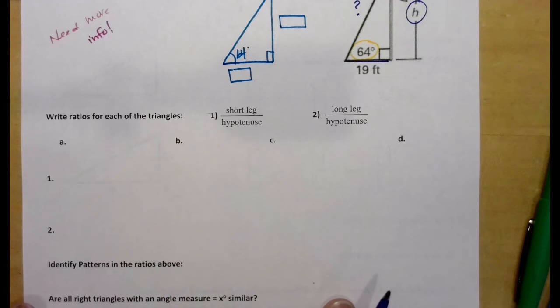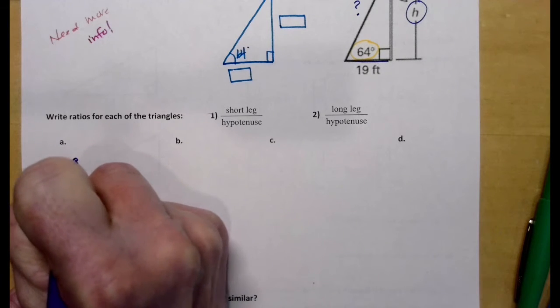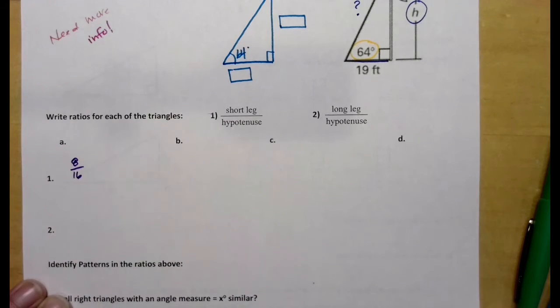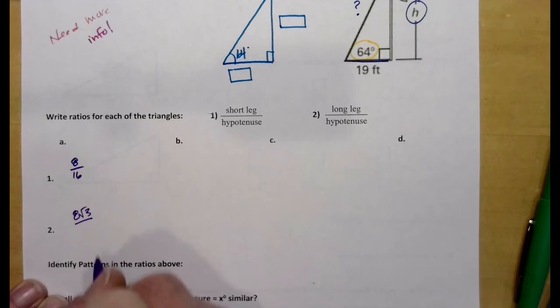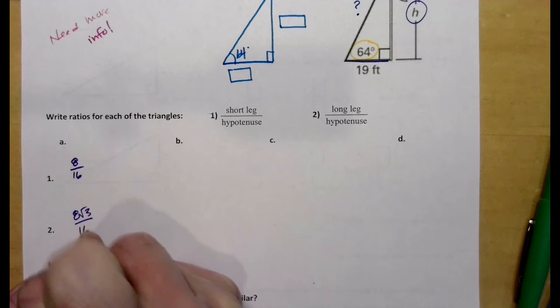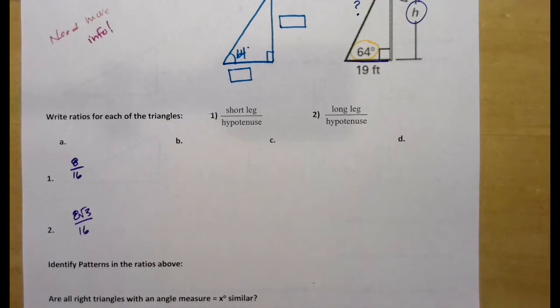All right, so just take a look at triangle A. I know that my short leg to my hypotenuse ratio looks like this, and my long leg to my hypotenuse looks like this. So go ahead and do A, B, and C, pause the video, and come back and check your work with mine.